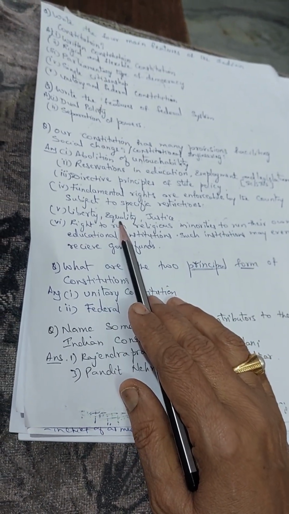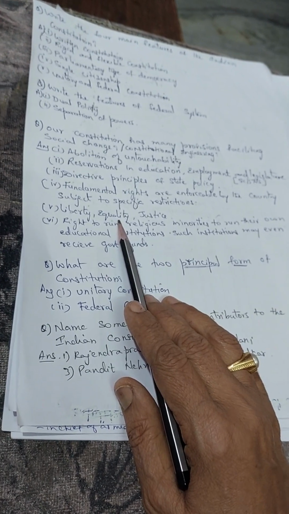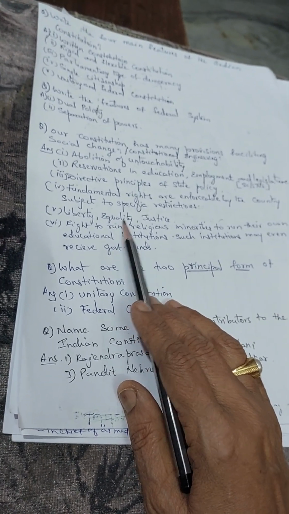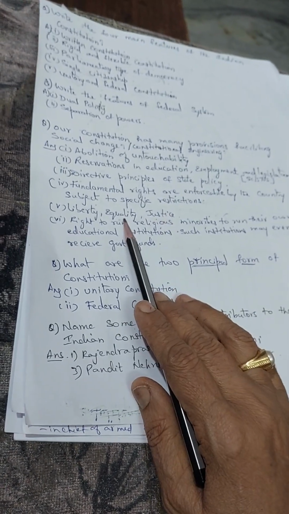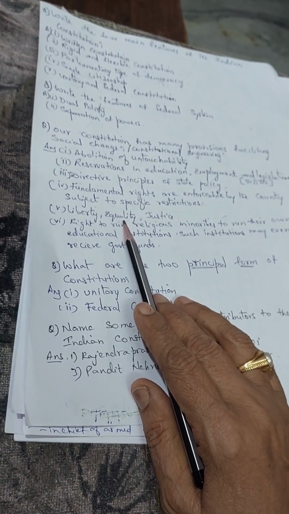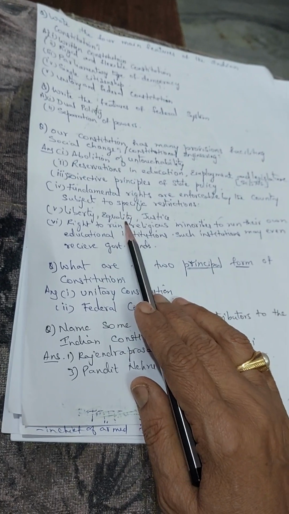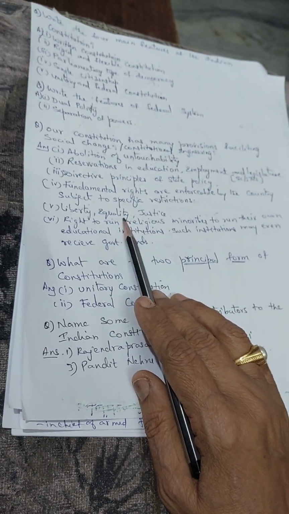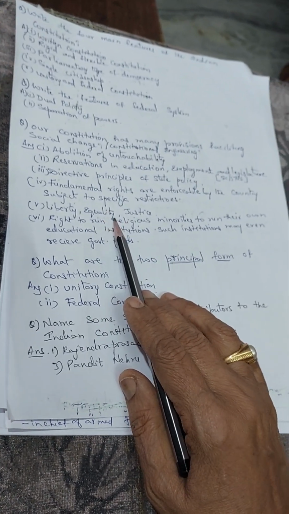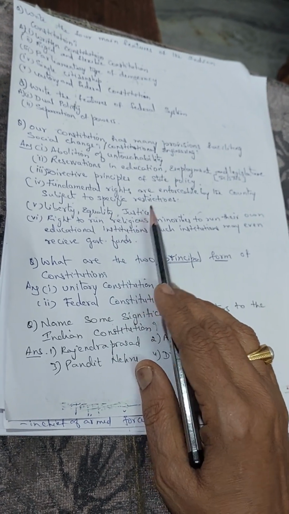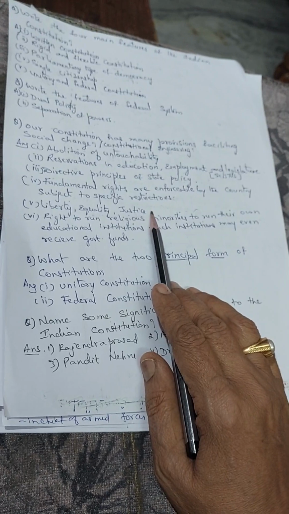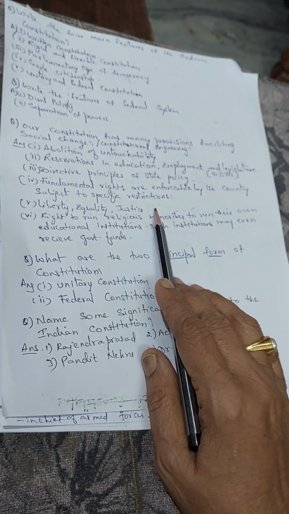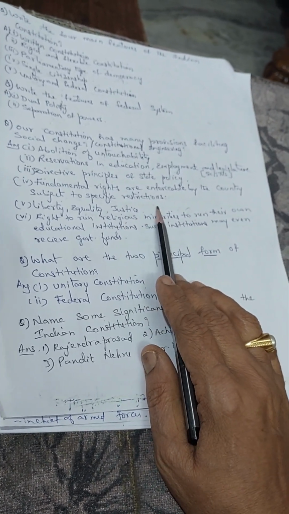Equality: to live the life of dignity, equality along with the others. Equal opportunity in employment, equal opportunity in education, and to live a dignified and respectful life in society. Justice: economically, politically, and socially, children. Everybody is equal in the eyes of law. That is the rule of law.